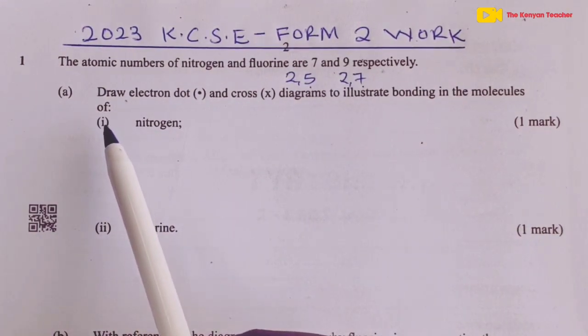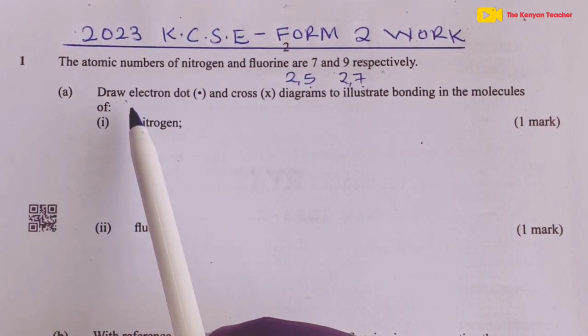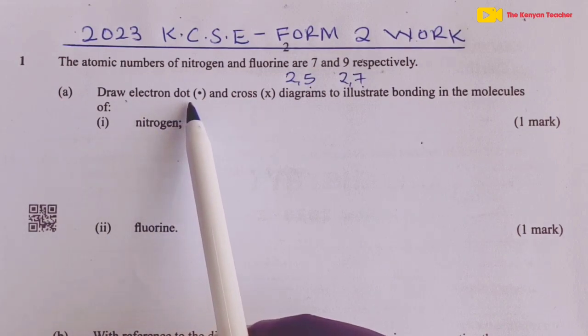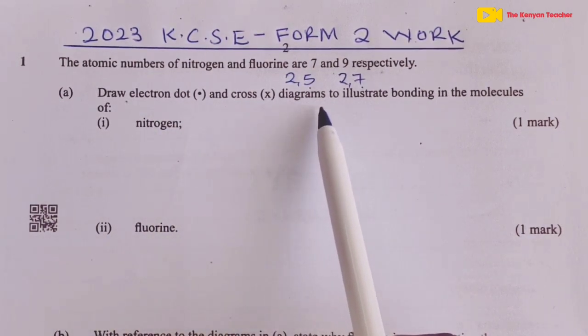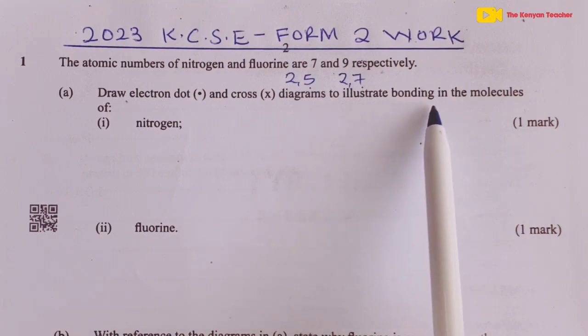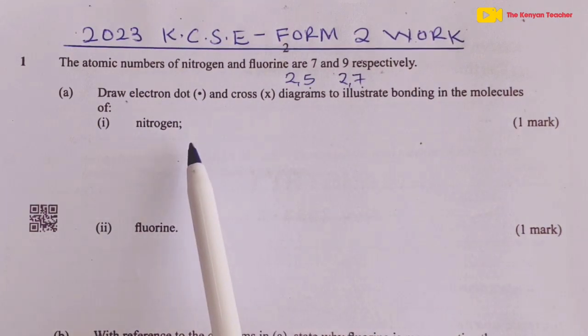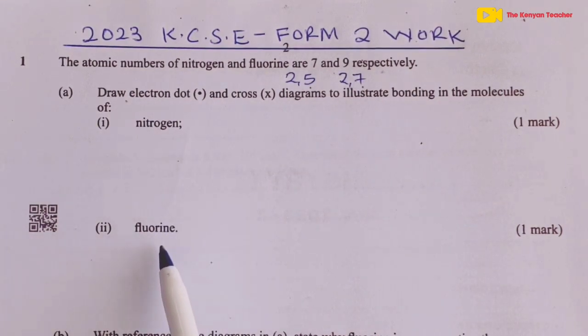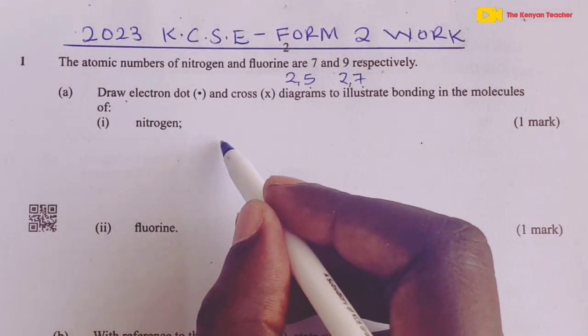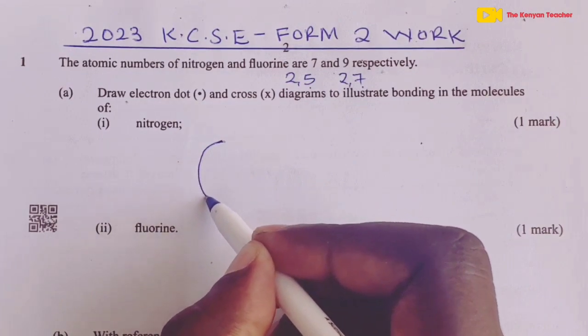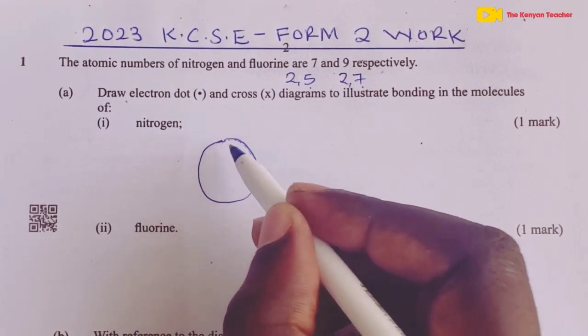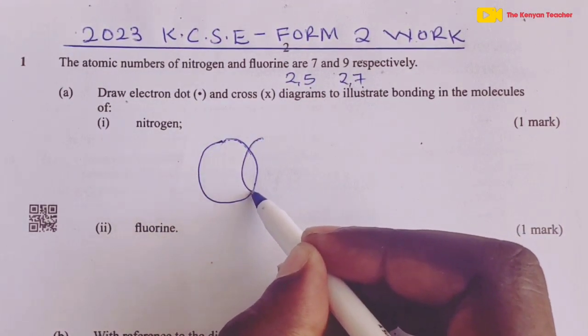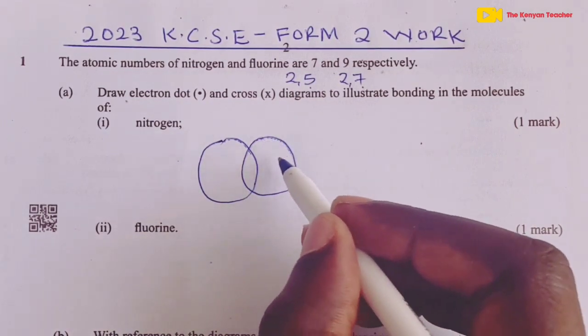So for part A, we are asked to draw electron dot and cross diagrams to illustrate bonding in the molecules of nitrogen and that of fluorine. So here, as we've just discussed, nitrogen would form covalent bonds with the other nitrogen atom.